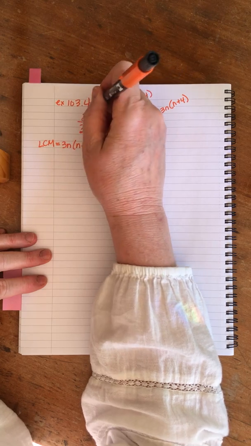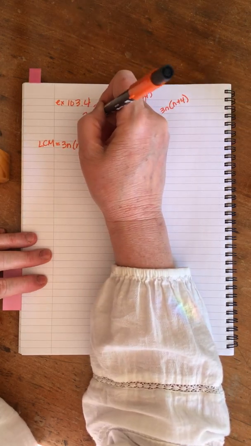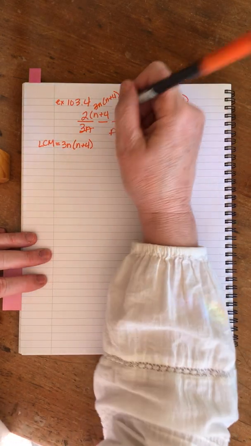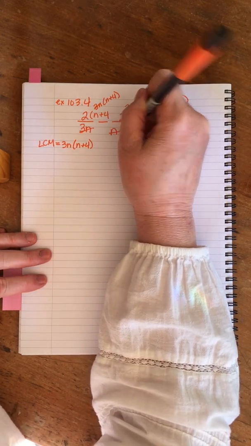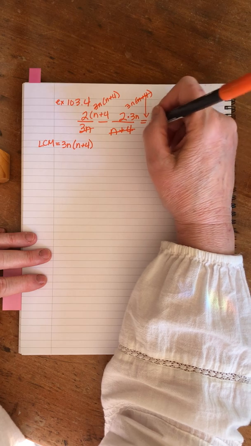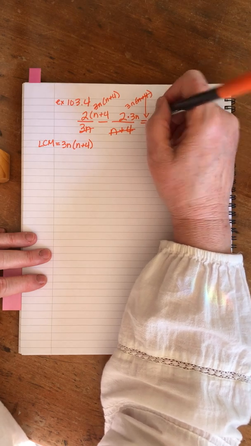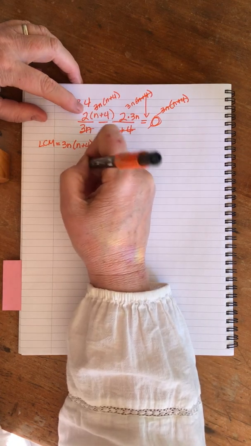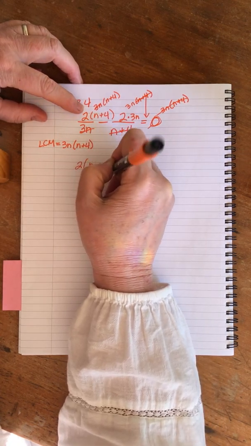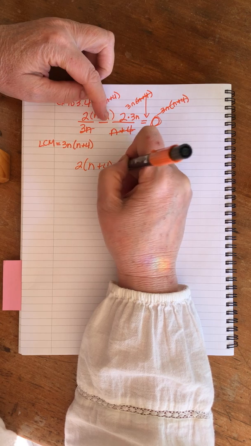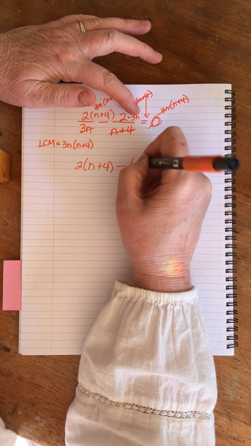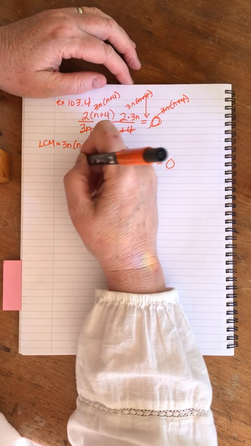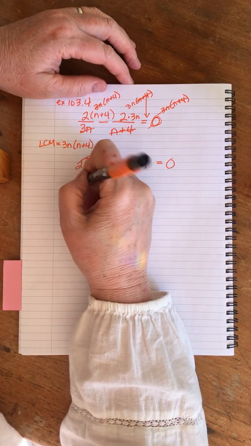Okay, here's what cancels there. So this will have n plus 4. Oh, I like when the binomial cancels. We'll have to multiply that by 3n. And then this times 0, it just all goes away and we're left with a 0. Okay. I'm going to skip down here. 2 times the quantity n plus 4 minus 6n equals 0. Now it's familiar turf, right? Distribute.